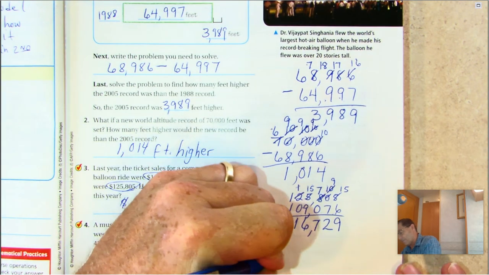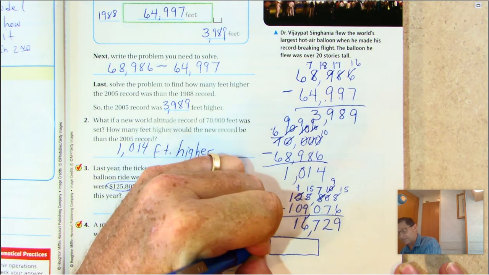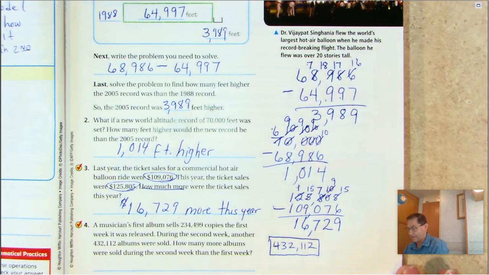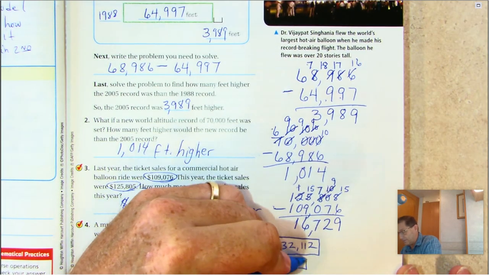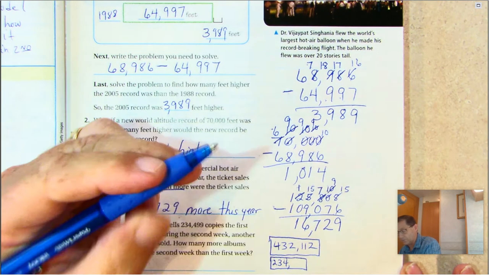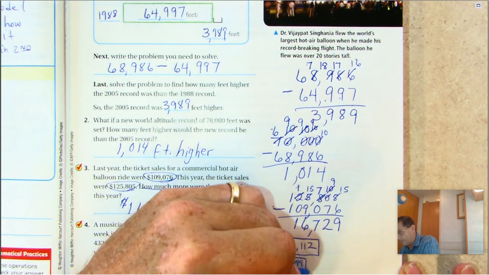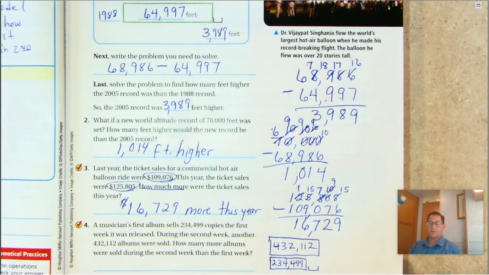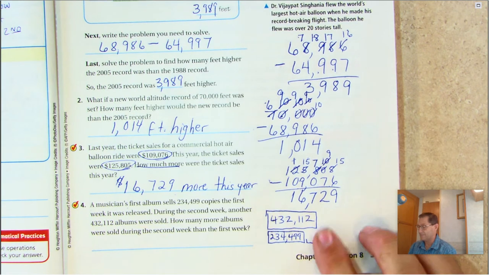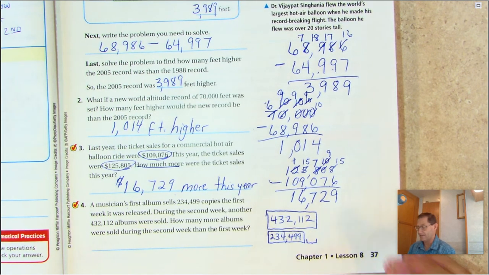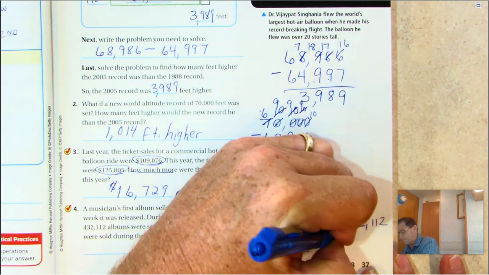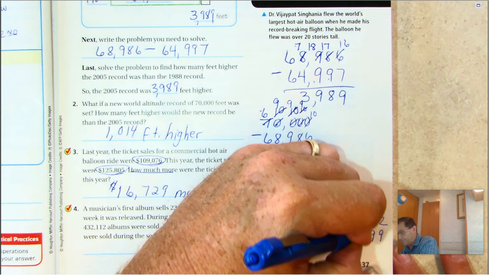So this will be my second week. And the first week is not going to be as long because there were not as many albums sold. But we need to find out how much more, or how much is missing from the first week that would have made them equal. So we are subtracting. Line up your place value.